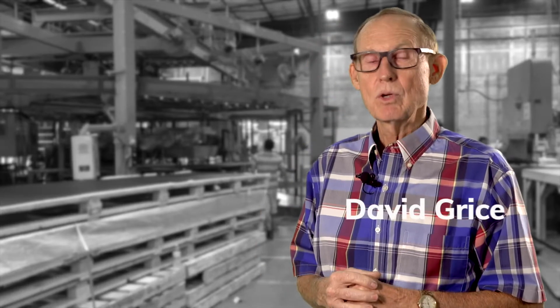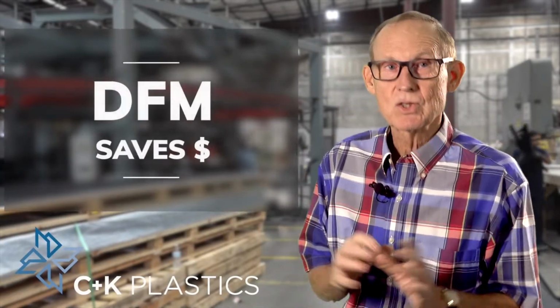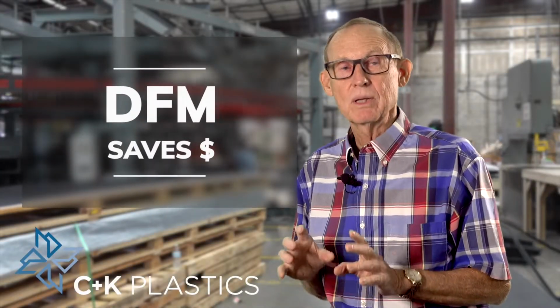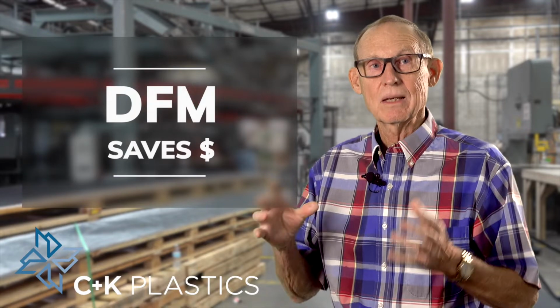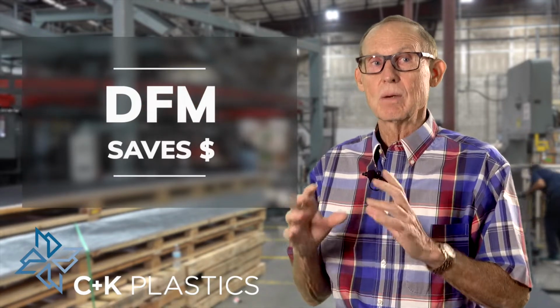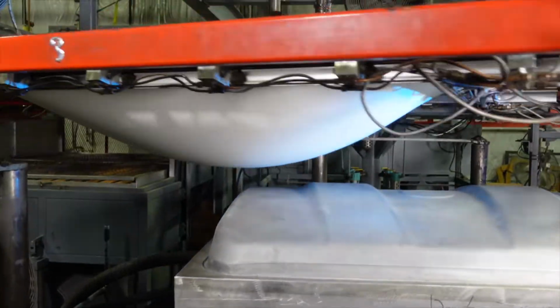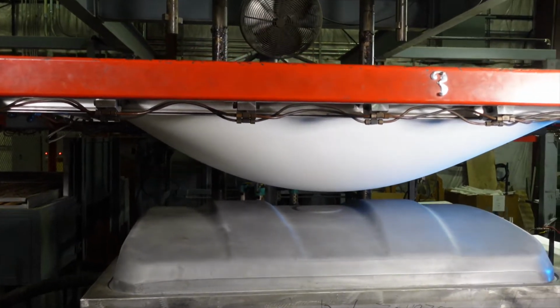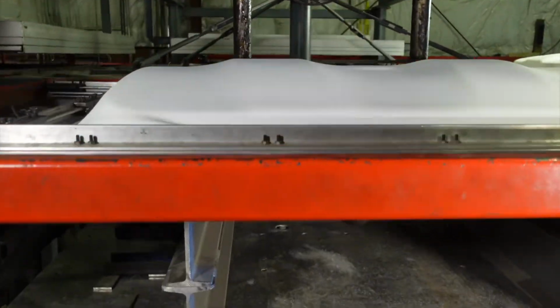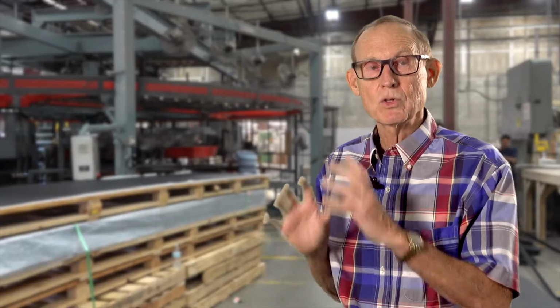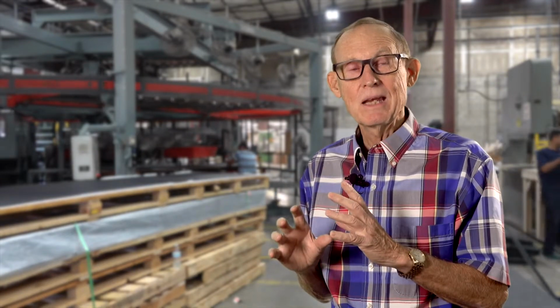Today I want to talk to you about design for manufacturability. The key to designing for manufacturability is to let the engineers that are going to potentially make this part look at it and know how this part is going to be used, know how it interfaces with the other parts in your project. And then maybe we can find ways to use a thinner material.